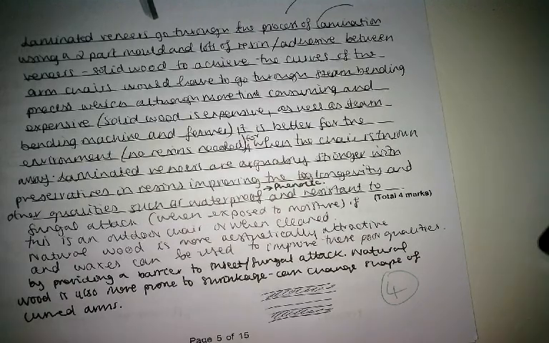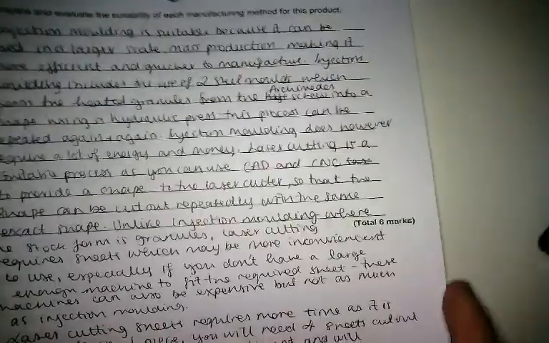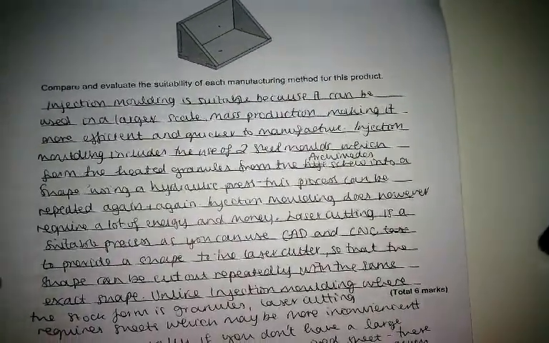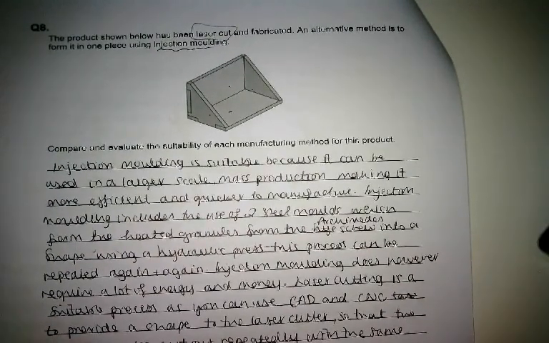That's Cascamite. If I flick over to number 8, as we work through these exam papers, you tend to go from the simple one-word answers onto more extensively written answers. So the product shown below has been laser cut and fabricated, so put together. An alternative method is to form it in one piece using injection moulding.